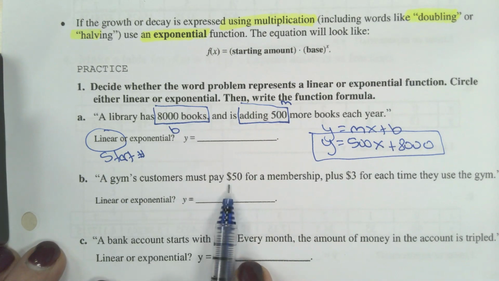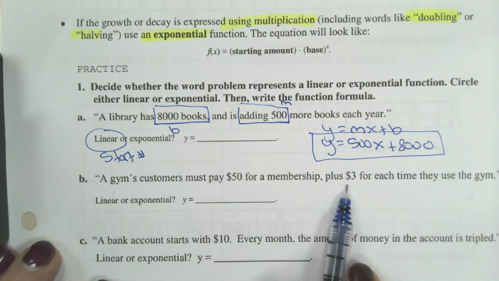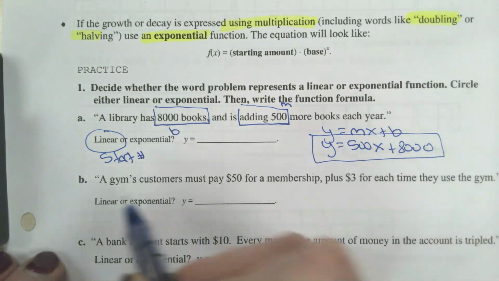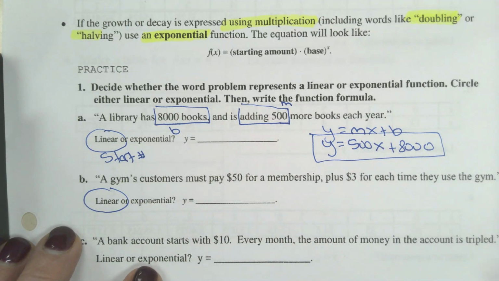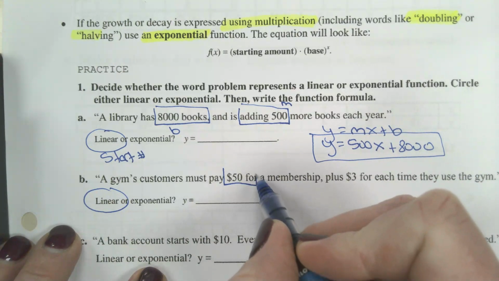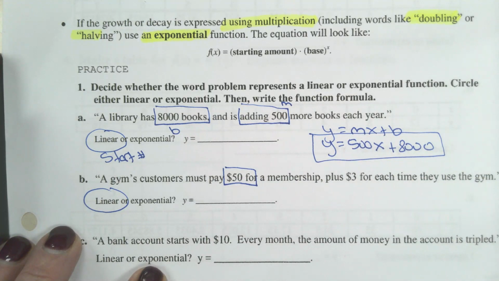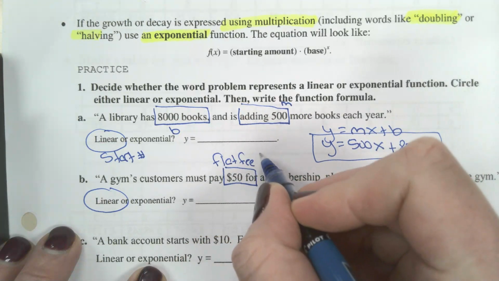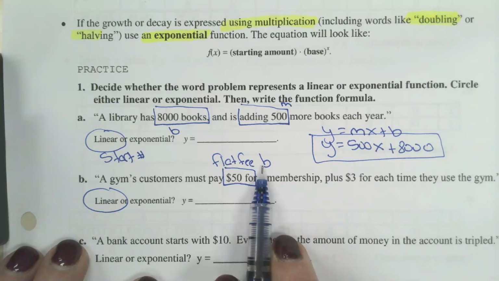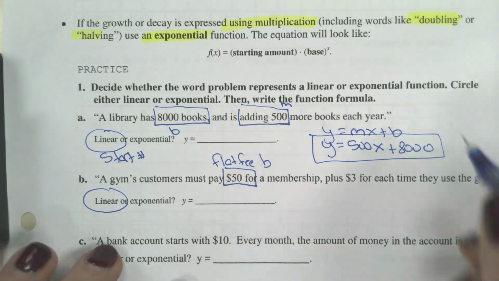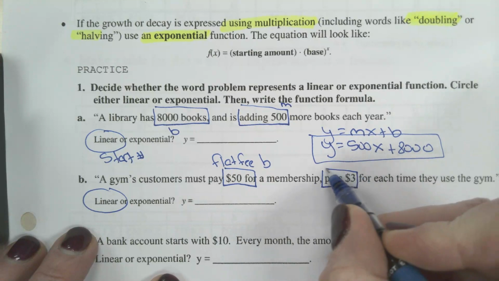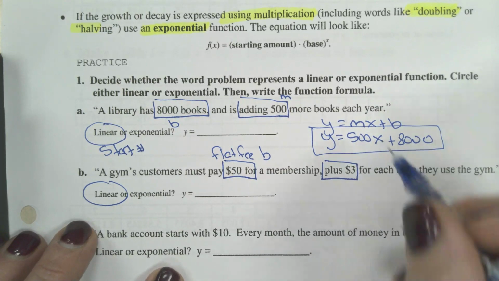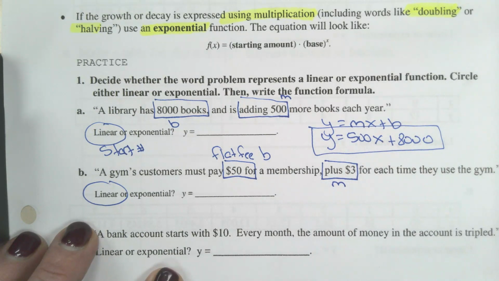A gym's customer pays $50 for a membership plus $3 each time they use the gym. All right, so this one is also going to be a linear. That $50 for a membership, that is your starting amount or your flat fee. So if you see anything that looks like a flat fee, that is going to be your b value. That's your initial or starting amount. And right here it says plus $3 each time you use it. So it's going to go up by a fixed amount every single time. So that is your m.